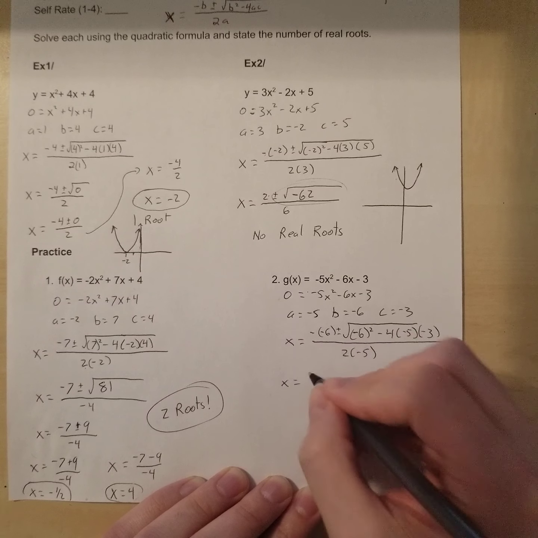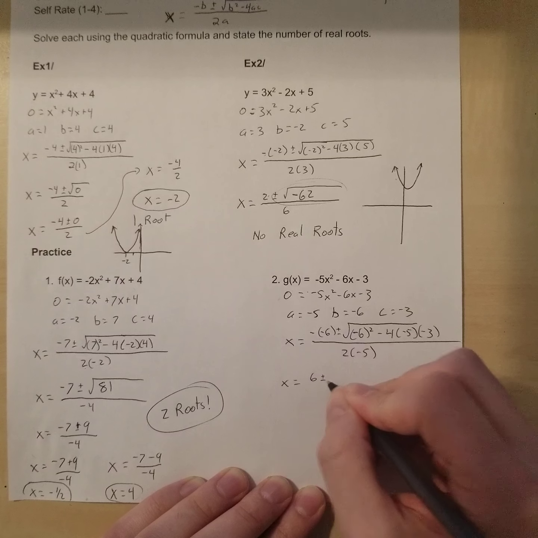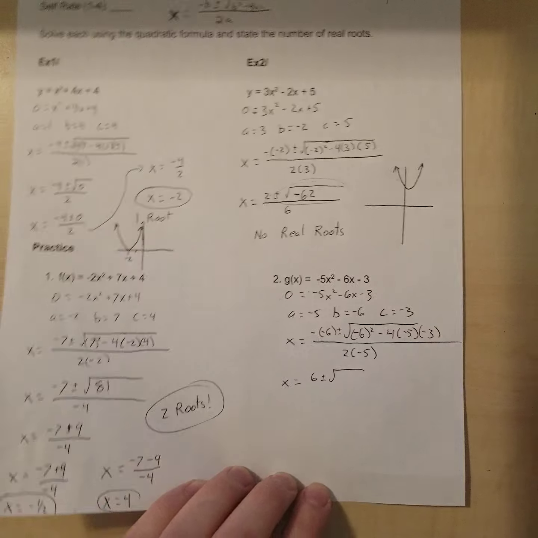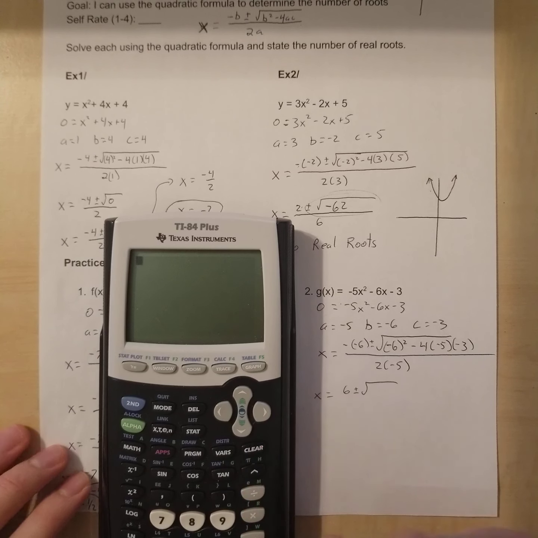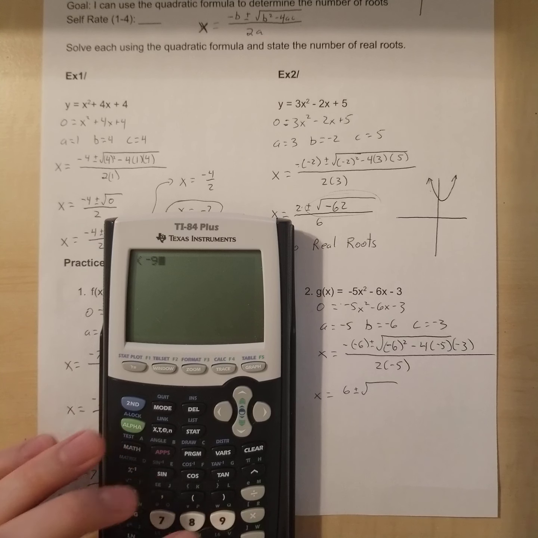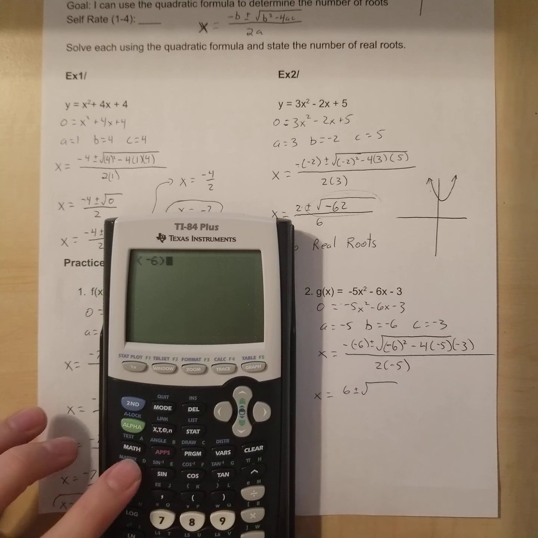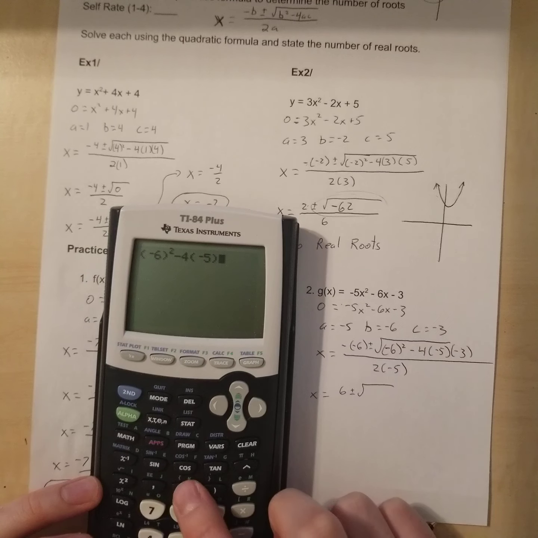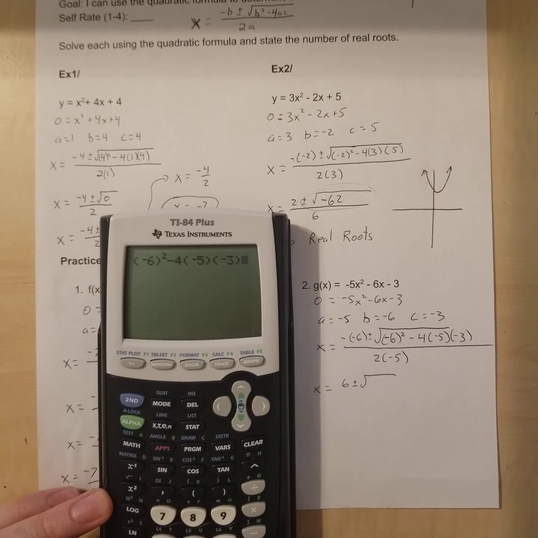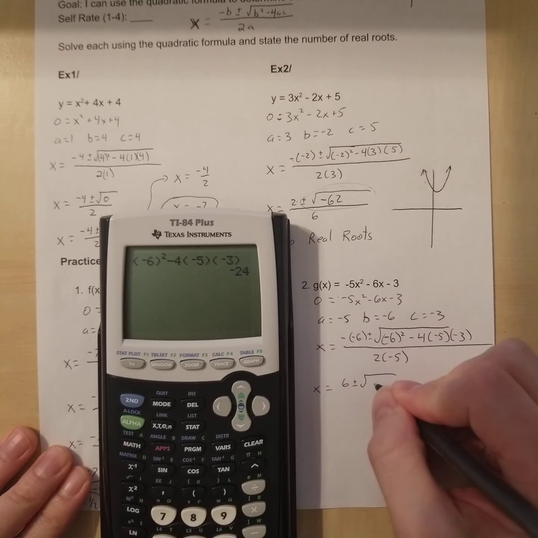All right, cool. The opposite of -6 is 6. Now I'll calculate my square root. Let's see, that's going to be -6 squared minus 4 times -5 times -3. Uh-oh, -24.